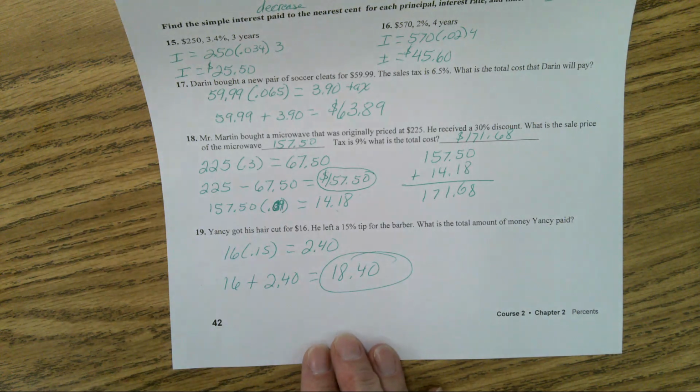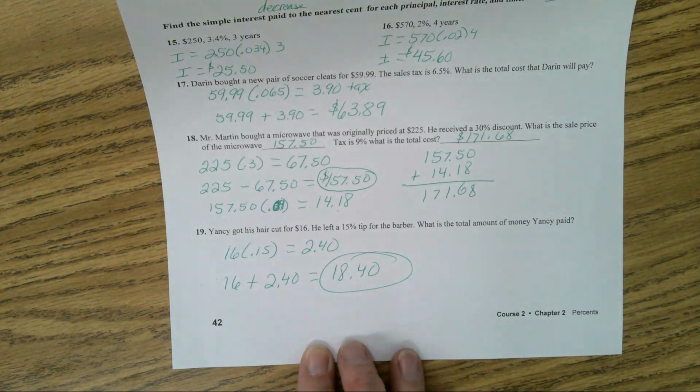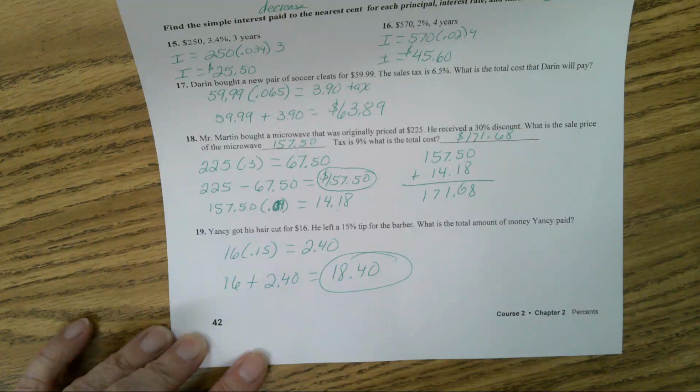Okay. Keep this paper out on your desk. I'm going to walk around and check it. And then I have another worksheet we're going to do for work for this evening. Hopefully you can get it done. You don't have any homework.